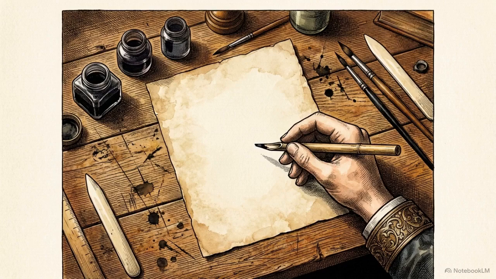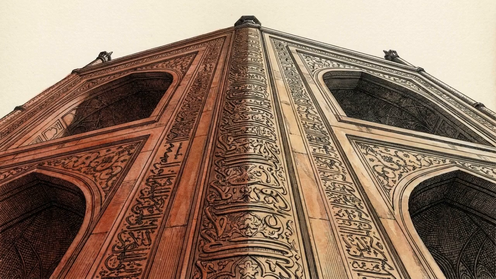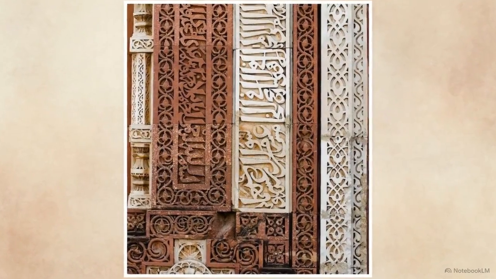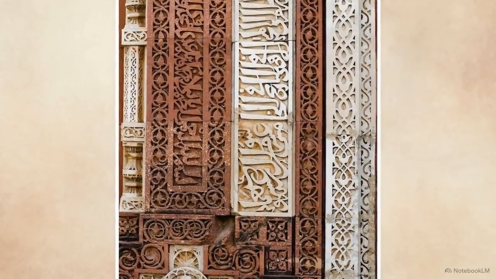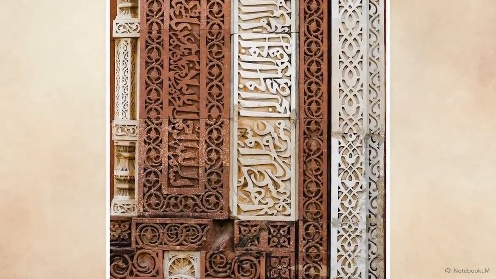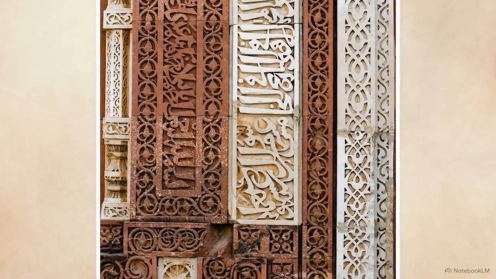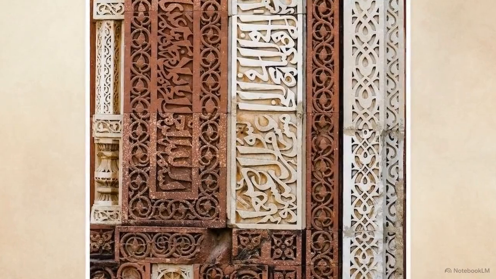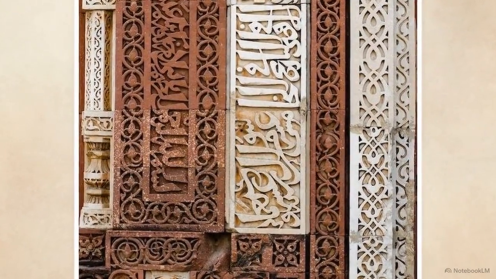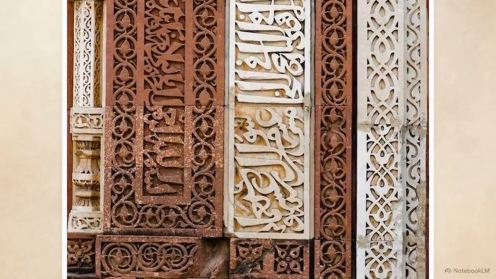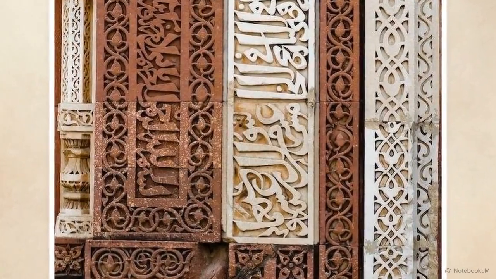The Islamic prohibition on figurative representation shifted the focus of artisans to the written word. In North India, Arabic calligraphy became the primary form of monumental ornamentation. This is the baseline for early Islamic architecture. We see complex Arabic calligraphy bordered by geometric patterns on red and white stone. To make the text visible, artisans carved letters directly into the stone, using shadow to create legibility.